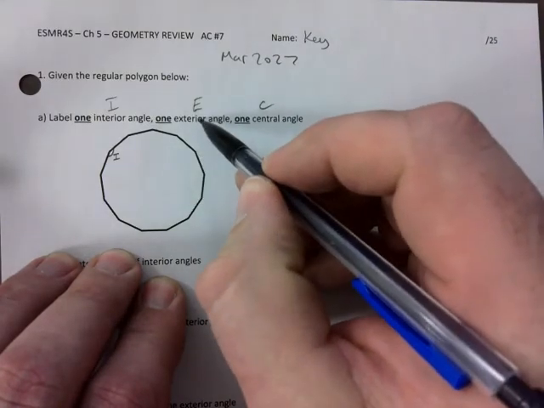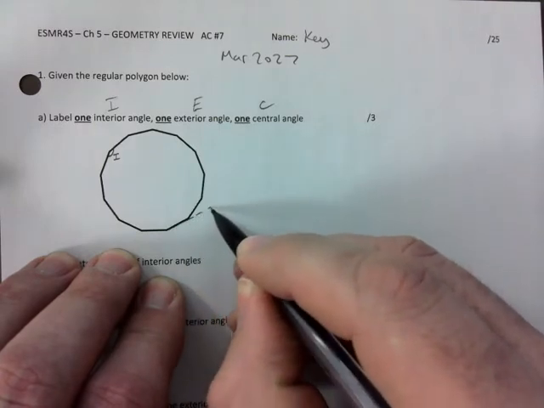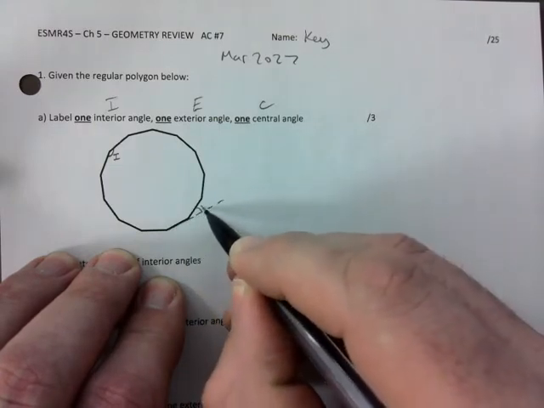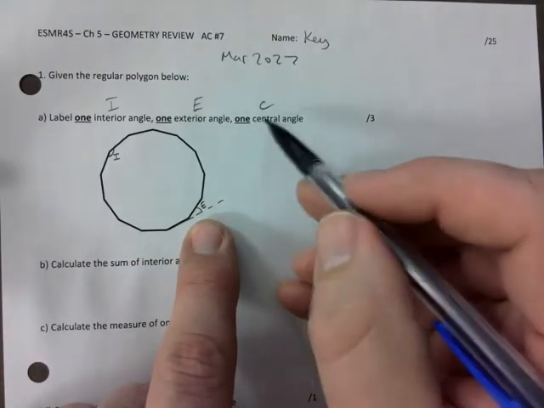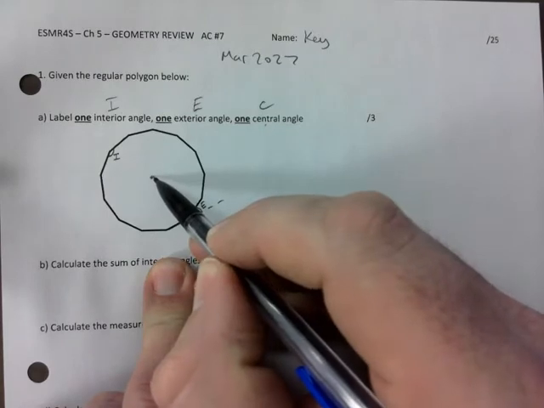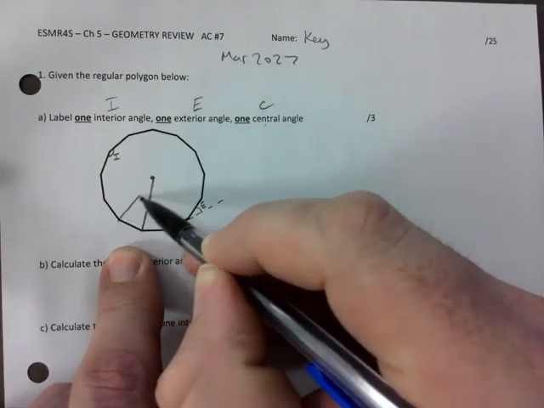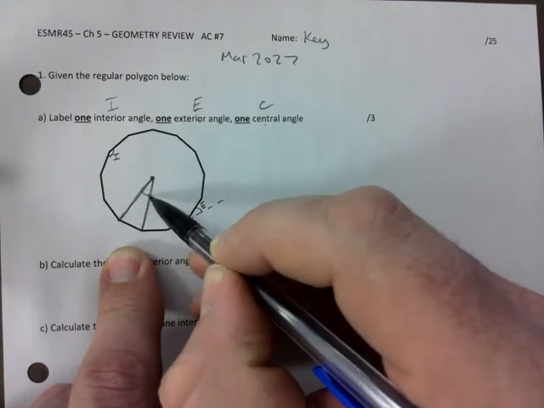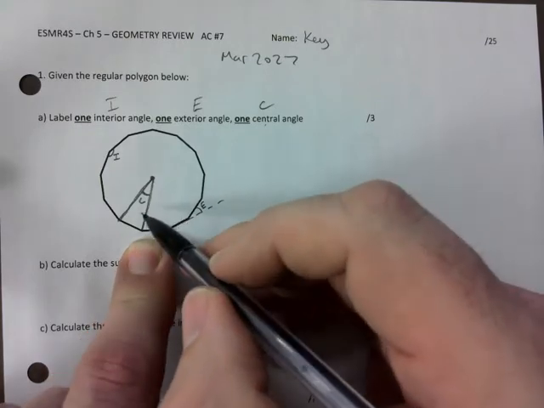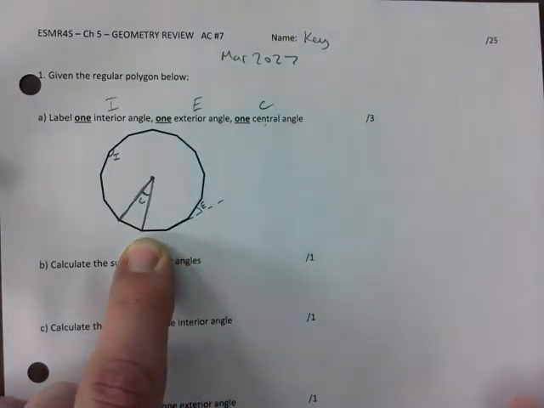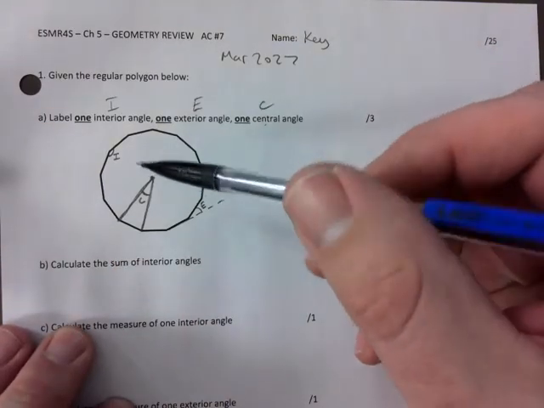For the exterior, you grab any side, you travel along it, you do one of those, and that would be the exterior angle. It's on the outside of the polygon. Central, you find a center, and then just make a slice, right? Slice it here, slice it there, and that angle formed between the two slices, or the two cuts, that's your central.